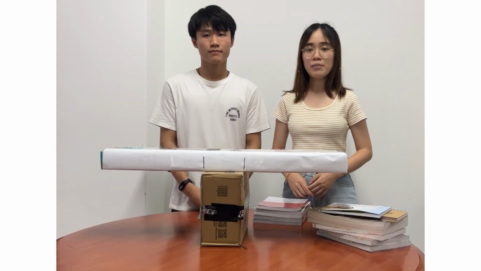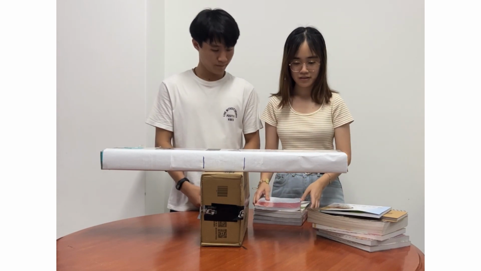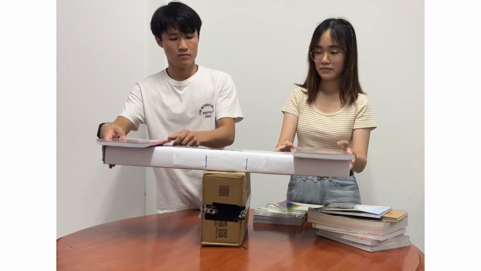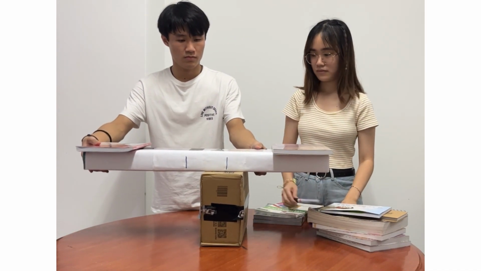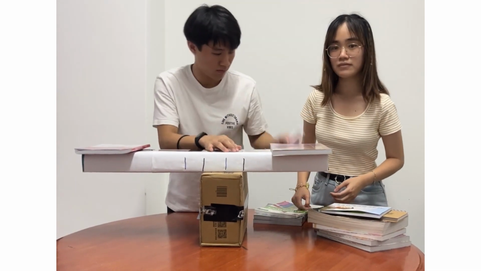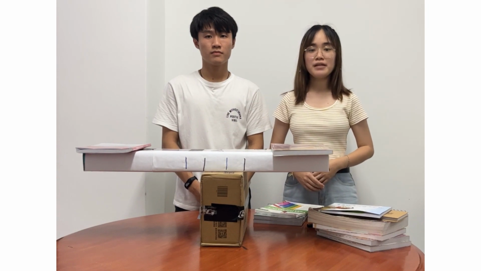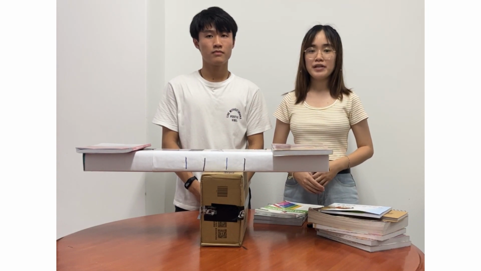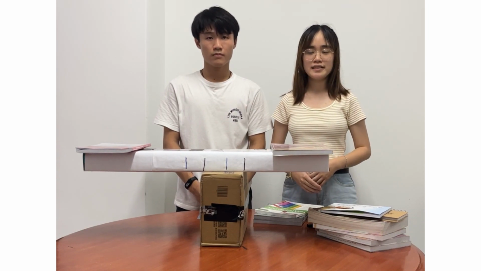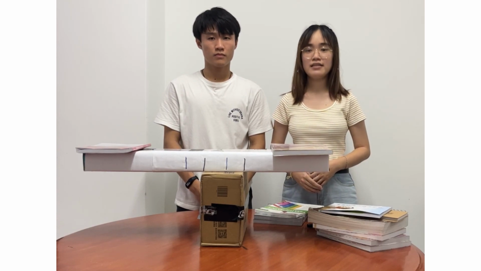Now we will add one book to each side of the balance beam and mark the new balance point. It is clear that the balance point is different from the initial balance point. This situation can be related to the concept of central tendency, where the mean point changes as we have added new data into the set.